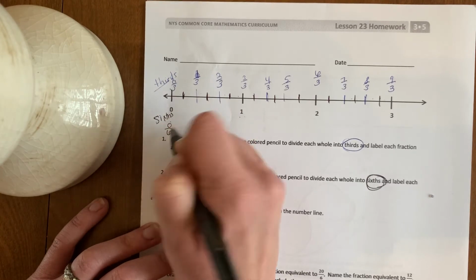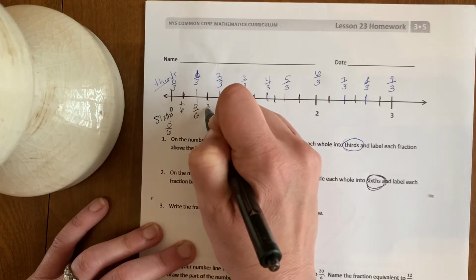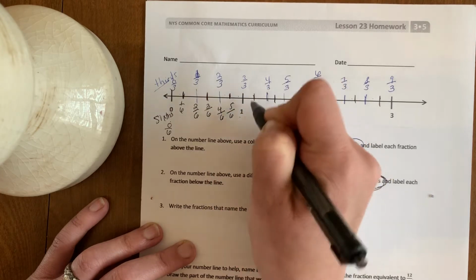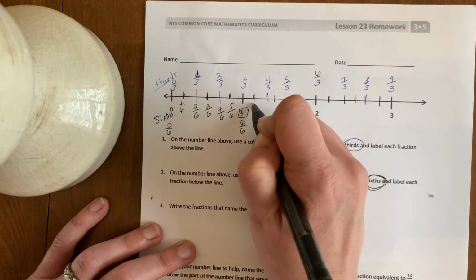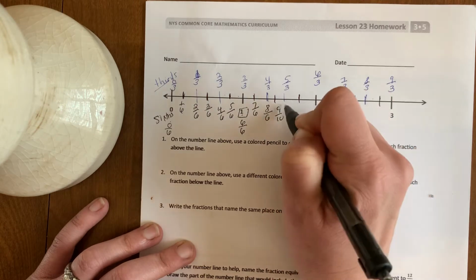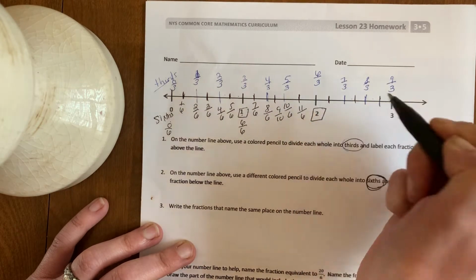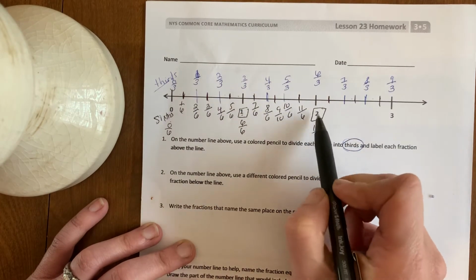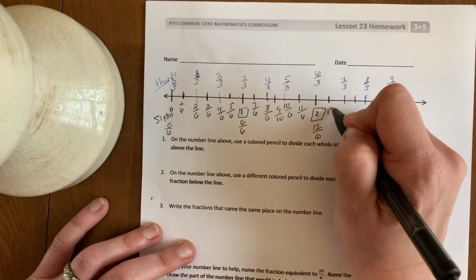It says 0 sixths, 1 sixth, 2 sixths, 3 sixths, 4 sixths, 5 sixths, great, check here. One whole number will be 6 sixths, 7 sixths, 8, 9, 10 sixths, 11 sixths, and then the whole number here will be 12 over 6, which also helps me because 2 times 6 is 12. A little hint that helps me.